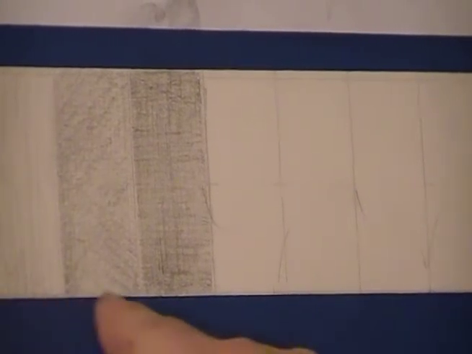So we're getting it. We have the white, and then the 10%, 20%, and 30%. Now we've got to get into, from the HB, the 2B.